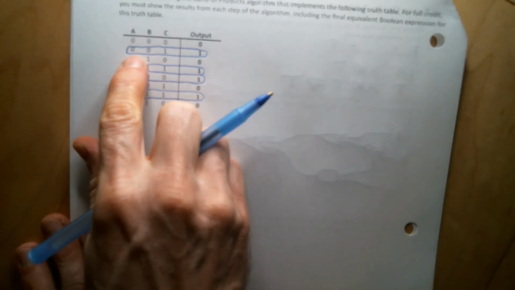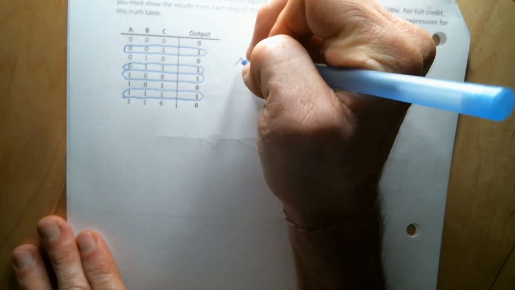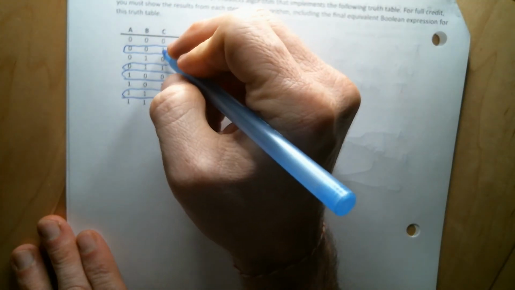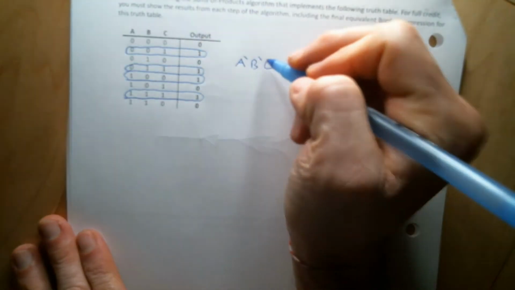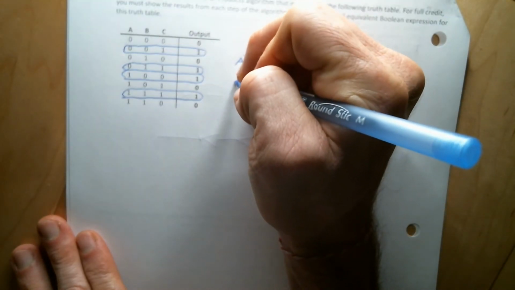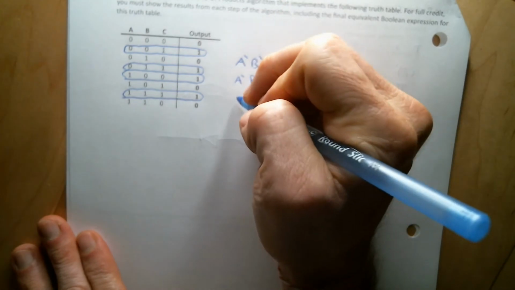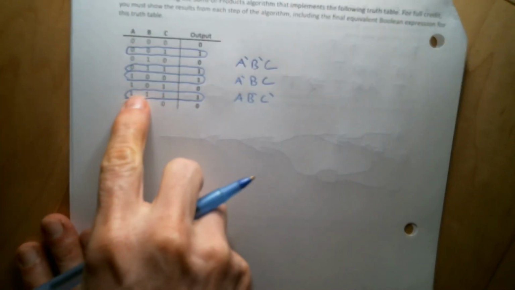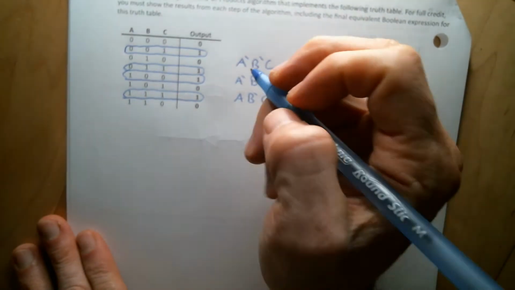Then we write out the expression for that individual row. So when there's a 0, we write it as A naught, B naught, and then when there's a 1, we just write the C. So that line would be A naught, B naught, C. This one would be A naught, B, C. This one would be A, B naught, C naught. And then this one, since they're all 1s, would just be A, B, C.